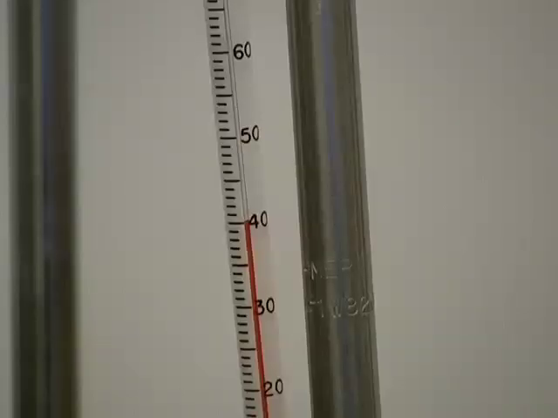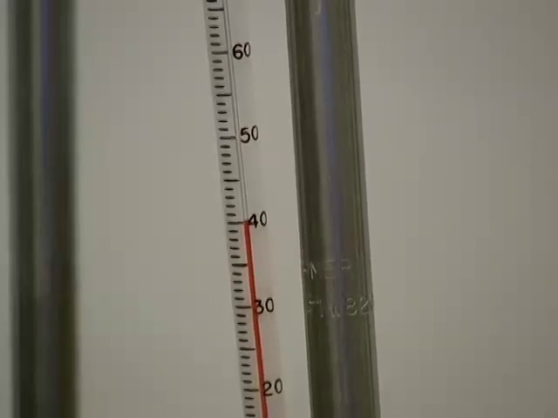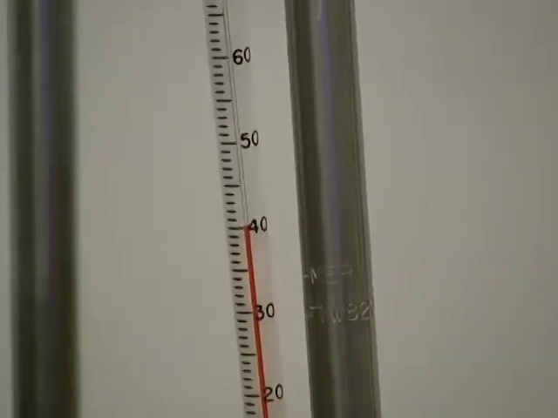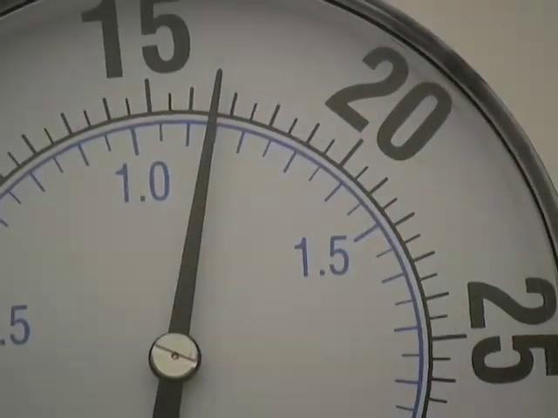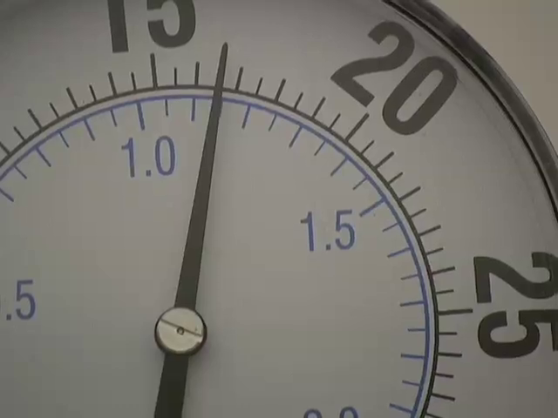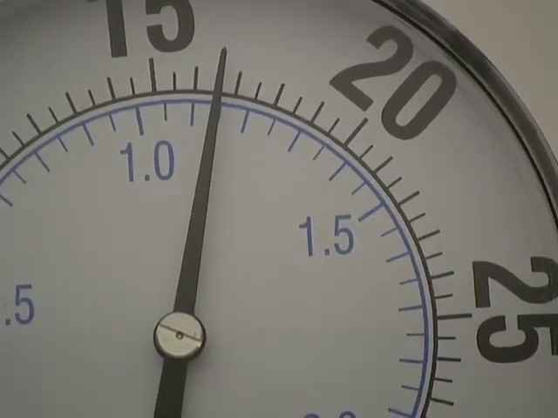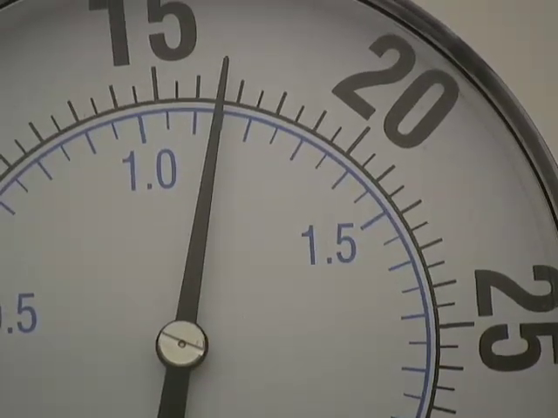We have now almost another temperature pressure reading. All right, you have the temperature. Let's look at that pressure. There we go.